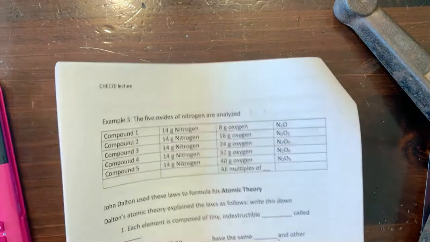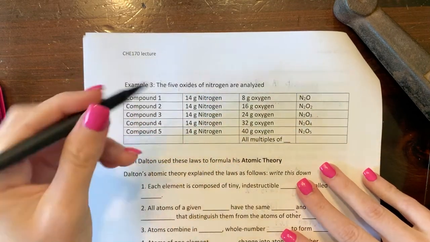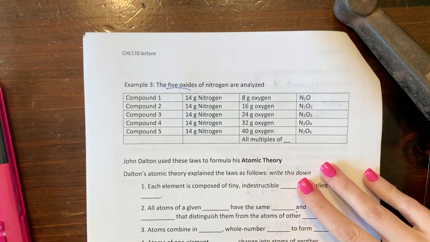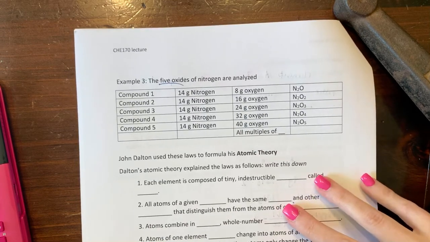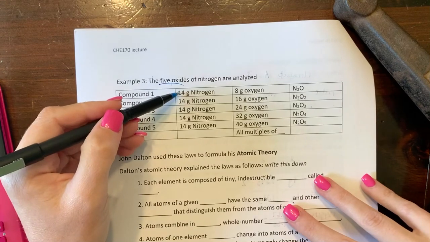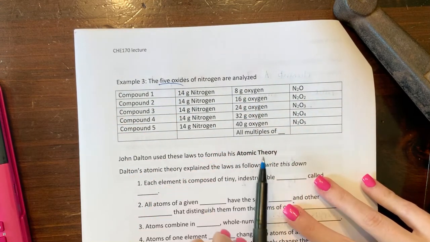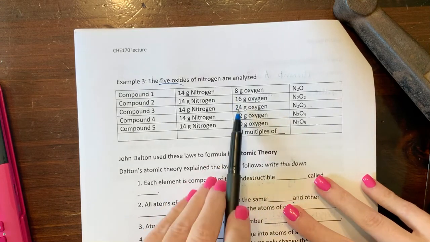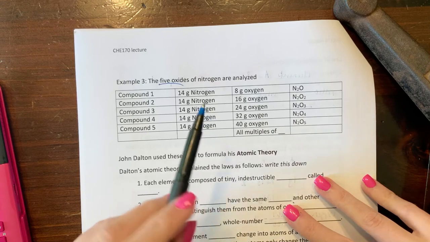Now let's look. Nitrogen makes 5 different compounds with oxygen. Here you have the same amount of nitrogen, 14 grams. For the first compound you have 8 grams, 16, 24, 32, and 40.